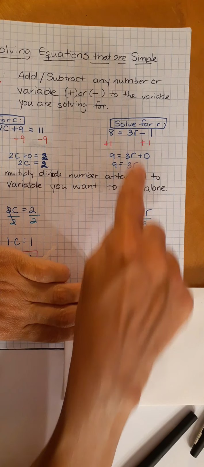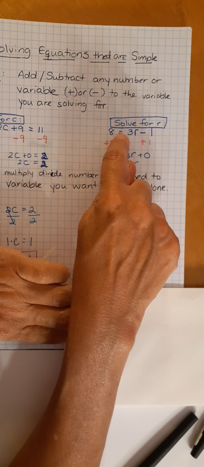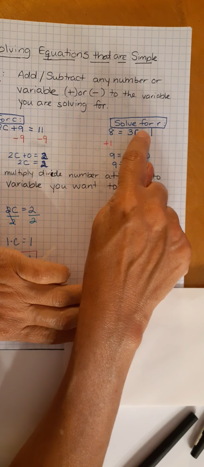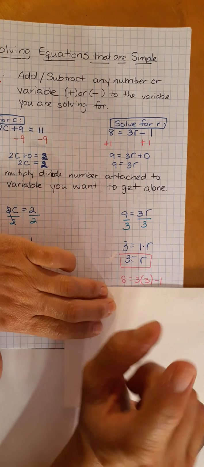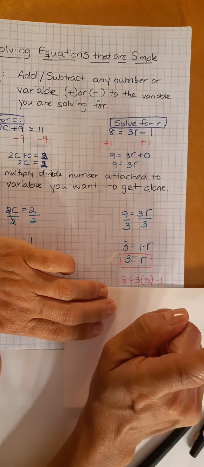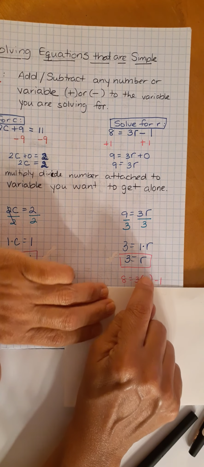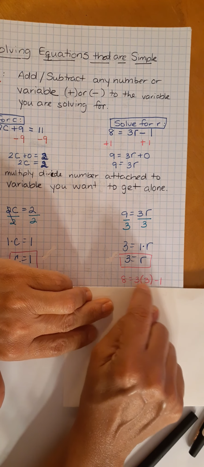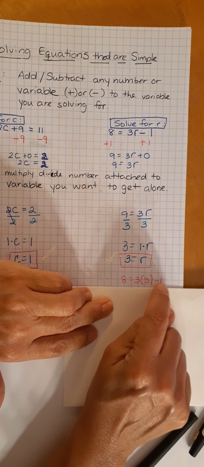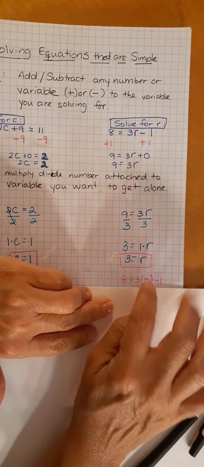So let's check this one. If we use 3, we go to the original. 8 equals 3 times 3 minus 1. Now, we have to remember PEMDAS. I don't have anything to solve in the parentheses, right? I have to multiply first. If I say 3 minus 1 times 3, the whole thing's messed up.